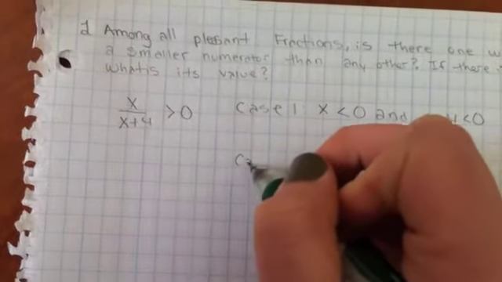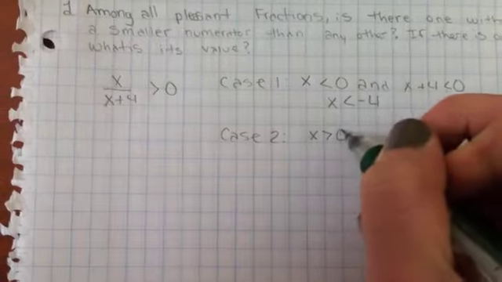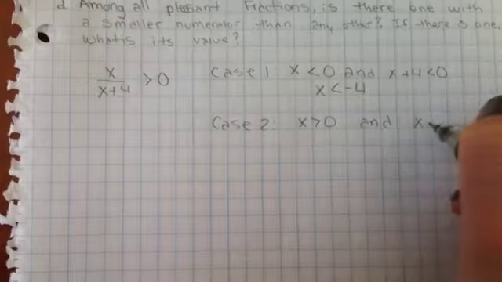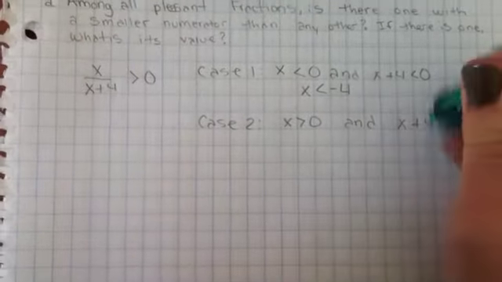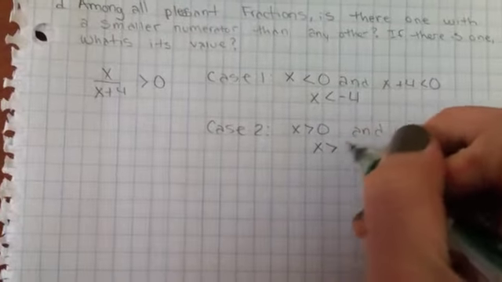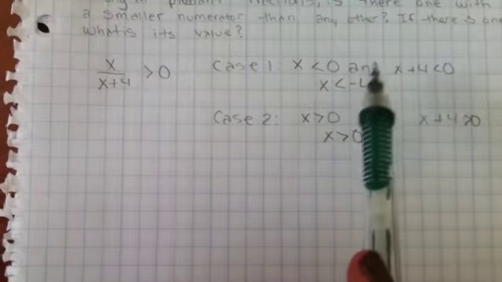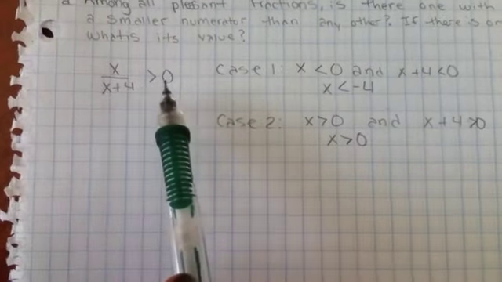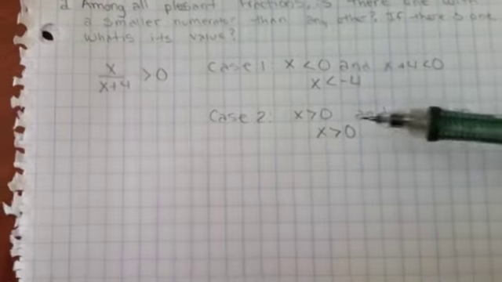The second case is x is greater than 0 and x plus 4 is also greater than 0, and so x is greater than 0. It has to be like this because either x and x plus 4 have to be negative so that they become greater than 0, or they both have to be positive.